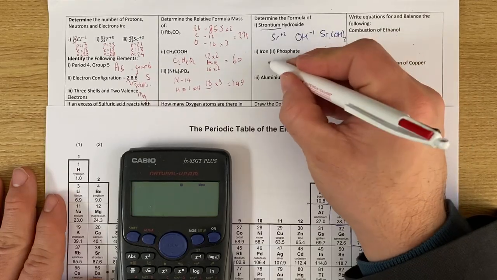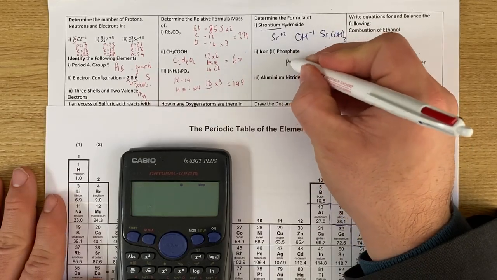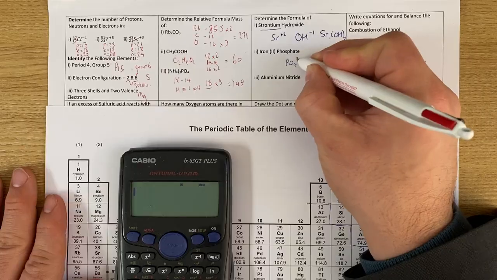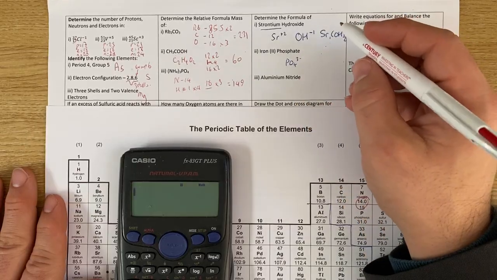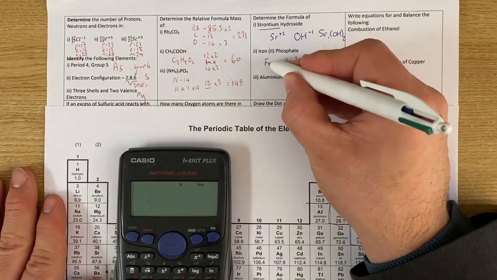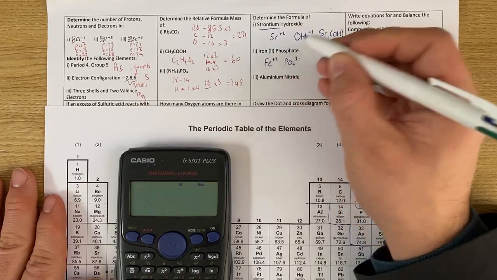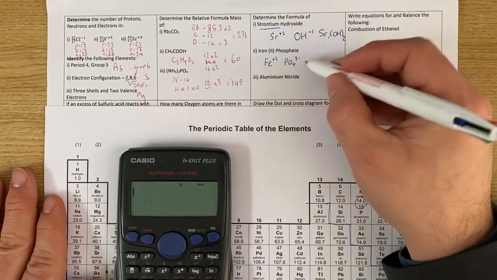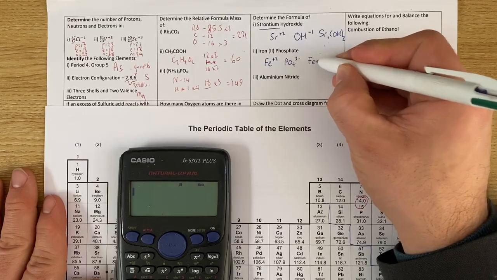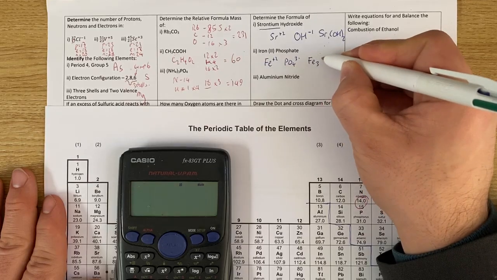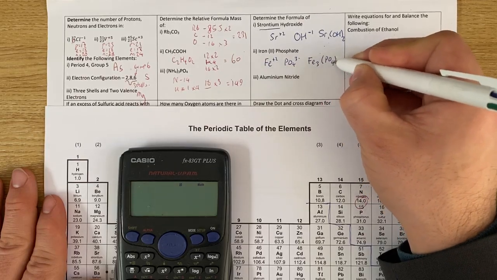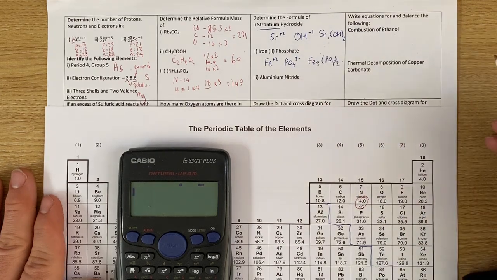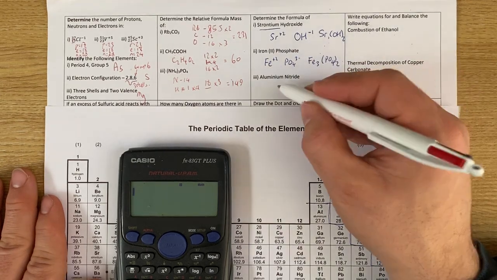Iron 2 phosphate: again, phosphate is one of the polyatomic ions that you should be aware of, which is PO4 3-. Because it tells us specifically that iron has a +2 charge here, because it's iron 2, those would be our numbers. So again, we swap them, and we would get iron 3, and in brackets again for our polyatomic ion, and we put the 2 on the outside. So that would be the formula of iron 2 phosphate.